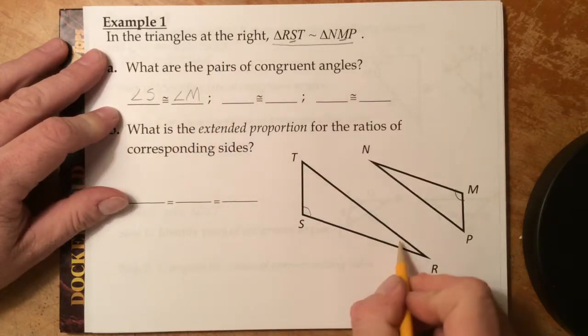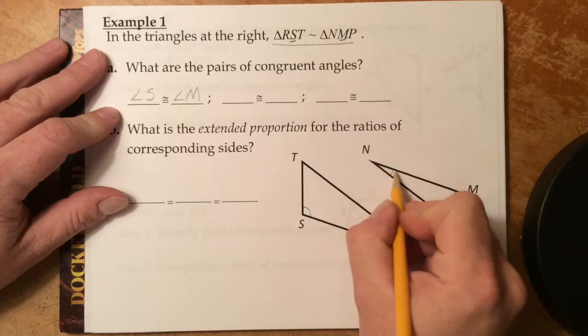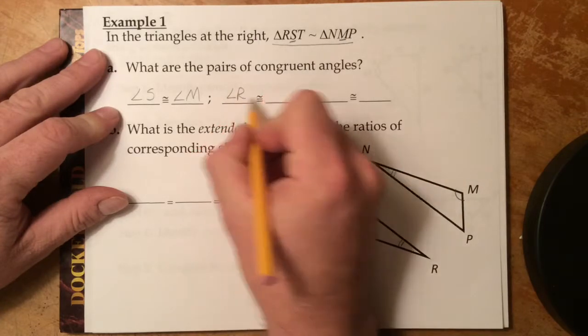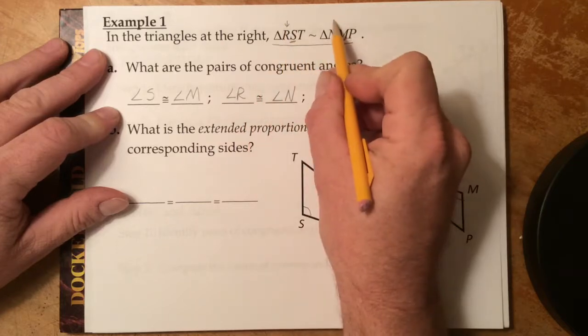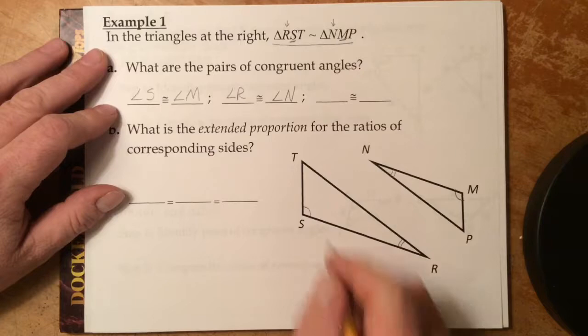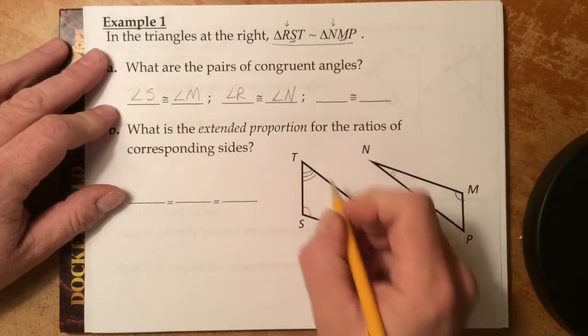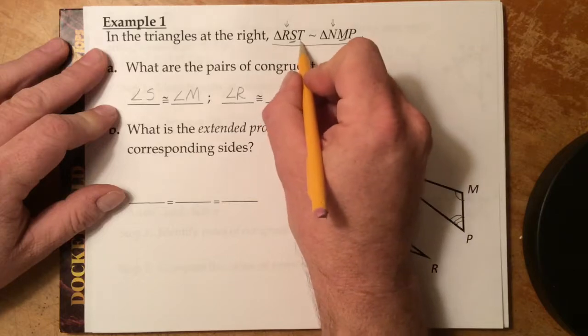Another angle, angle R, is congruent to angle N. Again, R is in the first position here, and it corresponds to the first position there. And finally, angle T is congruent to angle P. T and P.